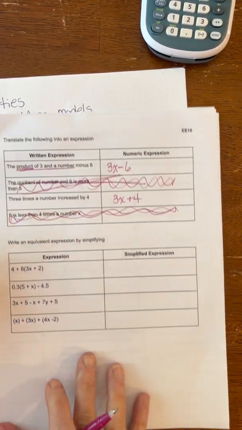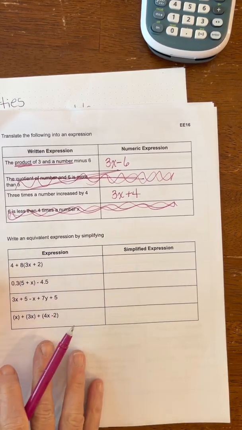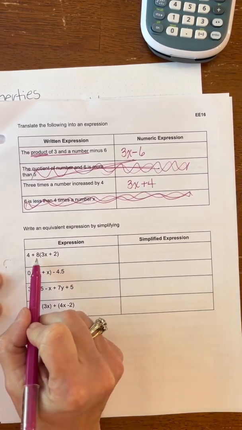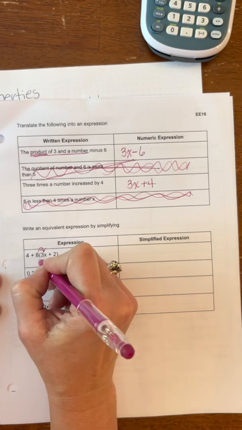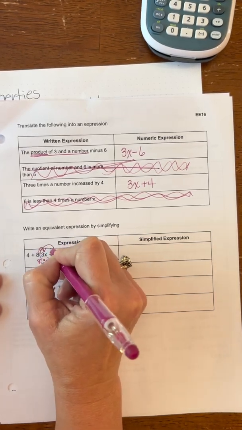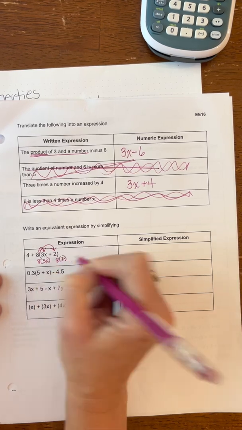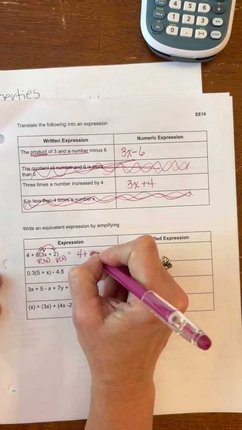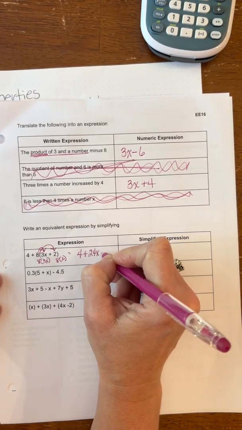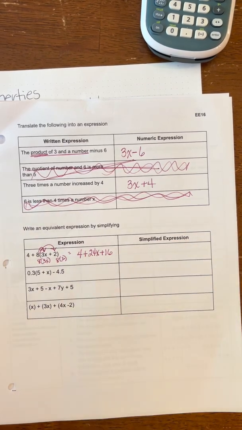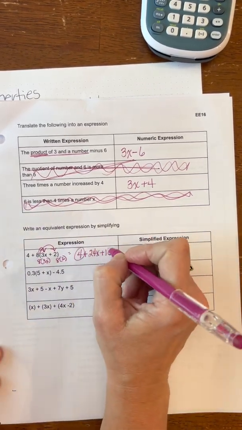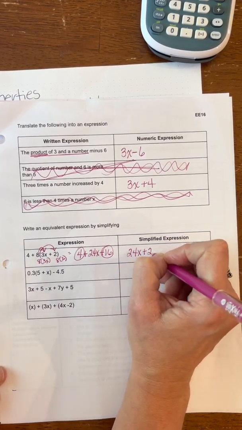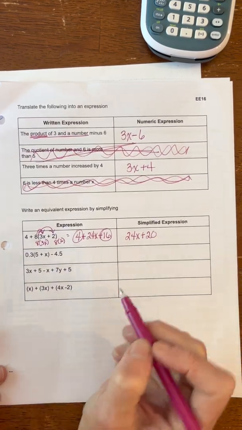All right, now write an equivalent expression by simplifying. So we're just going to simplify these. This is distributive property, so this is going to be 8 times 3x plus 8 times 2. So we're going to have 4 plus 24x plus 16. And then this 4 and this 16 can go together. So we have 24x plus 20. All right.